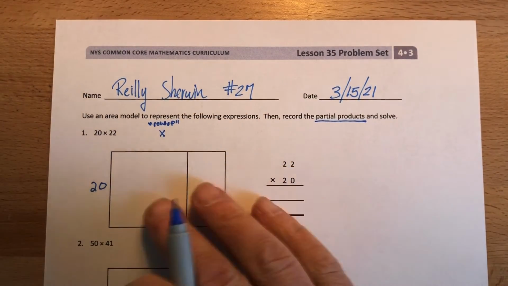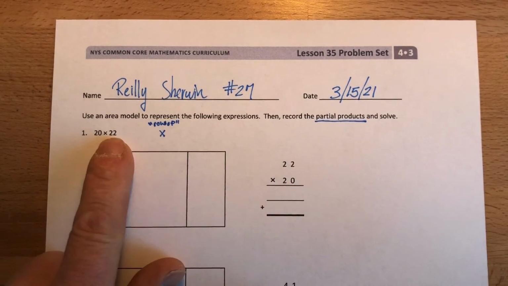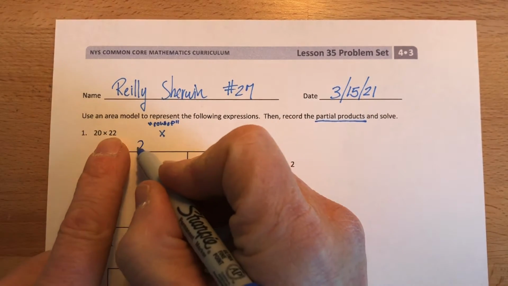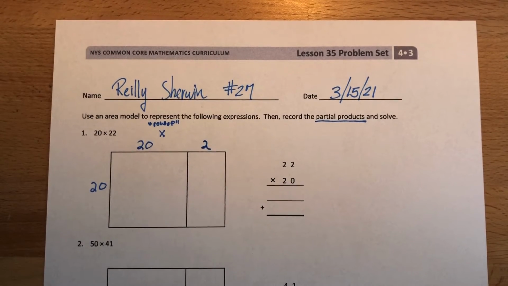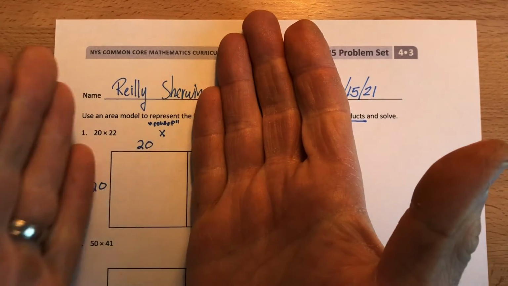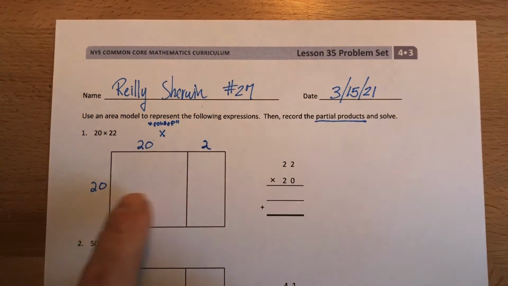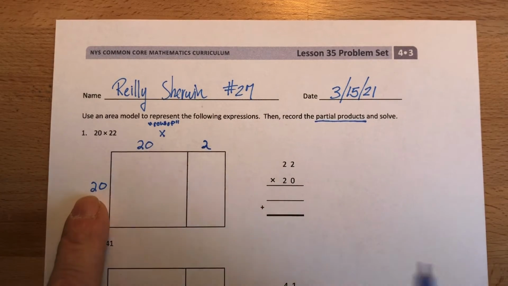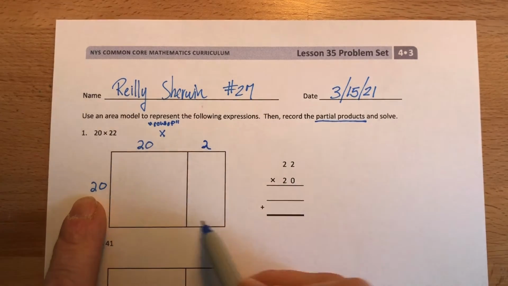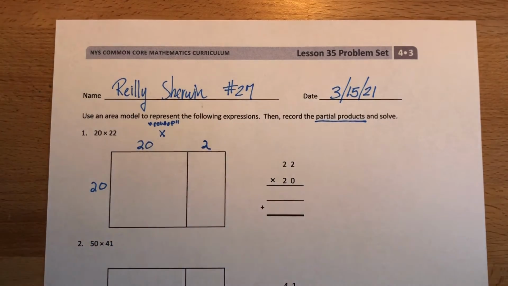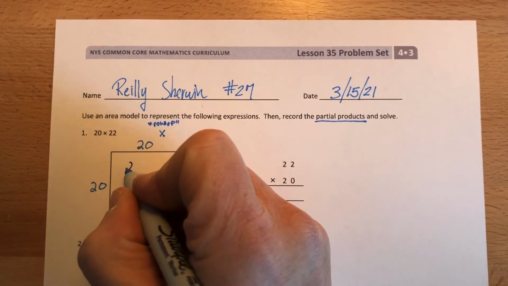So what we want to do, you see how they're split up into two different area models here. You want to take that 22 and break it into a 20 and a 2. So now we've got two different area models. We've got a 20 by 20 and a 20 by 2. If you remember, opposite sides of a rectangle are equal. So that means this is also a 20. This rectangle here is a 20 by 2, so it's basically 2 times 20. So here we've got 20 times 20. Let's just write that in there.